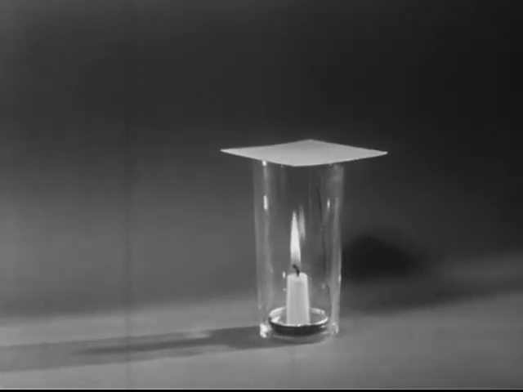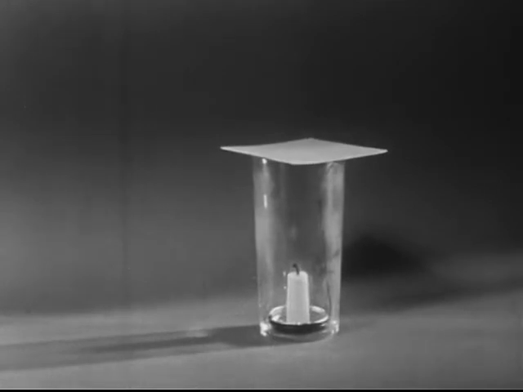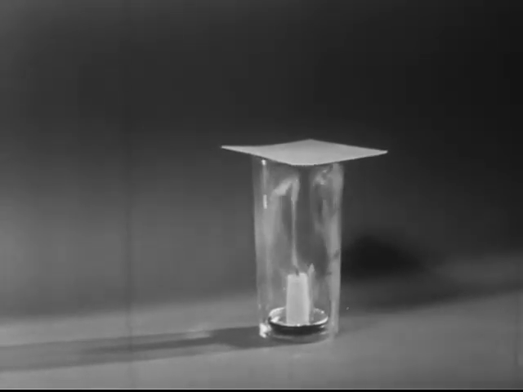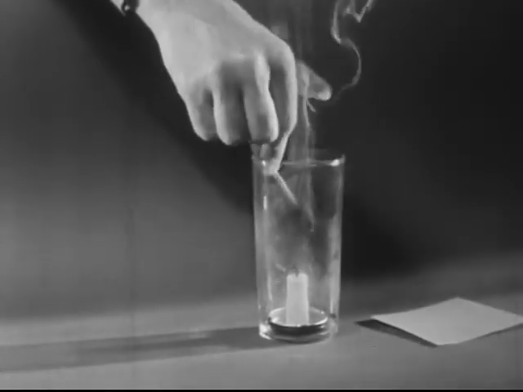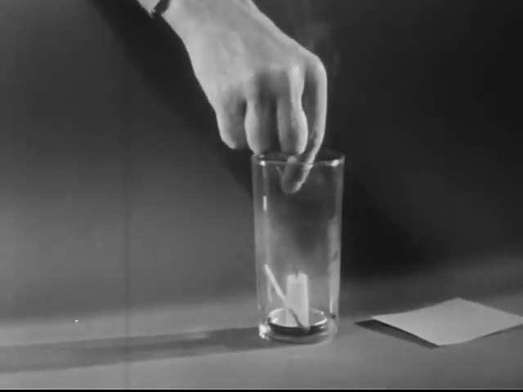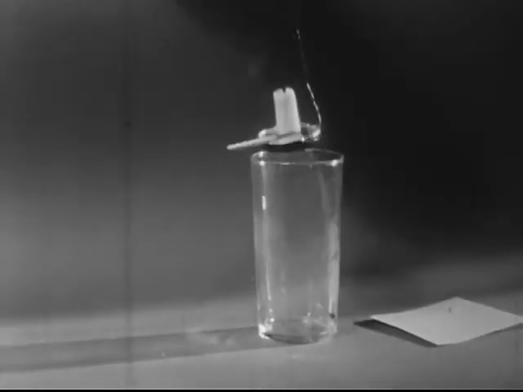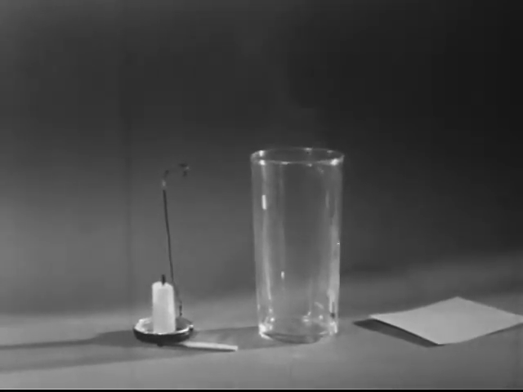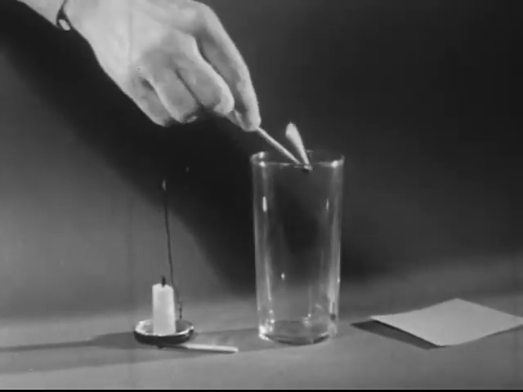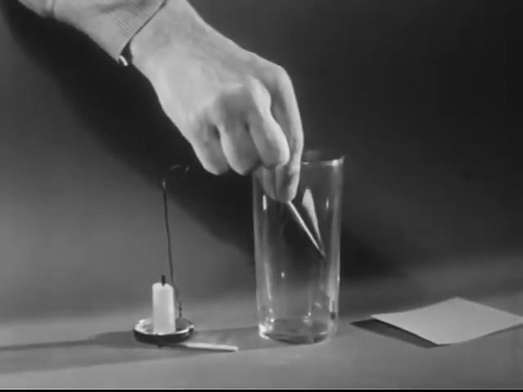Soon the candle burns up all the oxygen in the glass and goes out. As soon as the candle goes out, slide off the cover and lower a burning match into the glass. Now clear the burnt air from the glass by pulling out the jar top, in the same way that the piston in the automobile engine pushes out burnt gases on the exhaust stroke. Now when you put in a burning match, it stays lit.